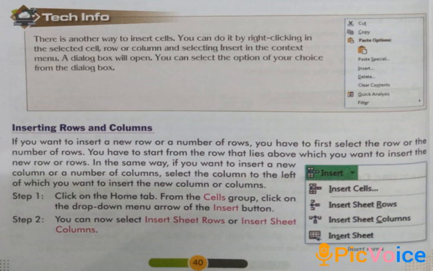In the same way, we can also insert a column or number of columns. First, select the column or columns to the left of which we want to insert the new column or columns.